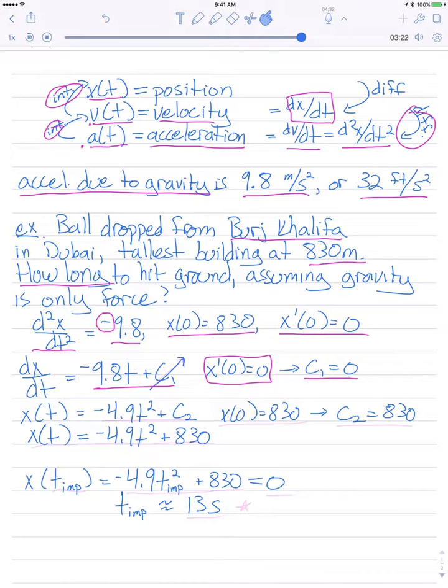Now to get x, we have to integrate one more time. We get negative 4.9 t squared plus another constant of integration, and we know that x at 0 equals 830 meters, the initial height of the ball. So if you substitute, that tells you that c2 has to be 830. Therefore, x of t is negative 4.9 t squared plus 830.